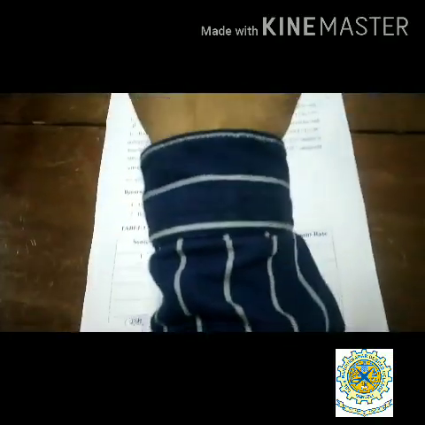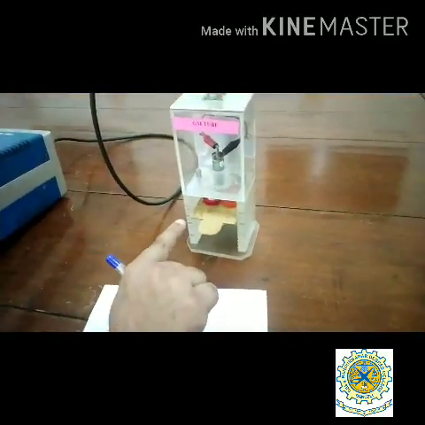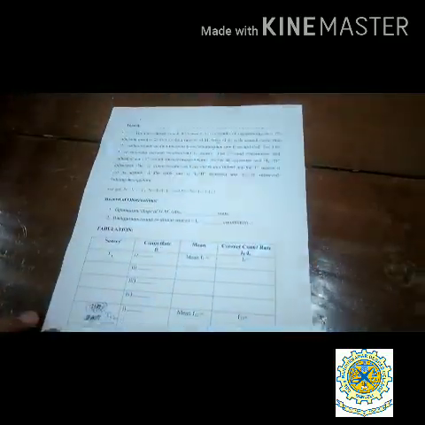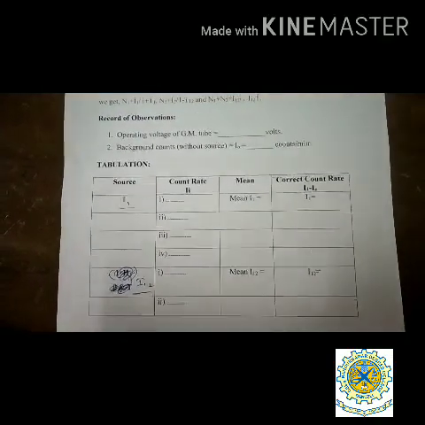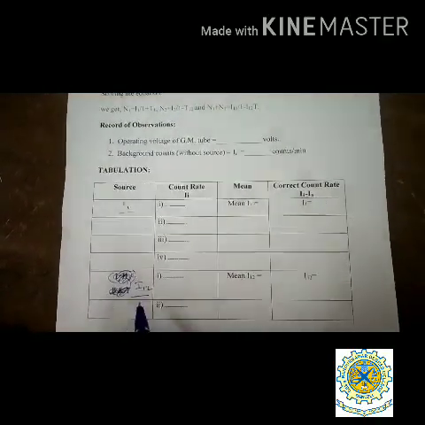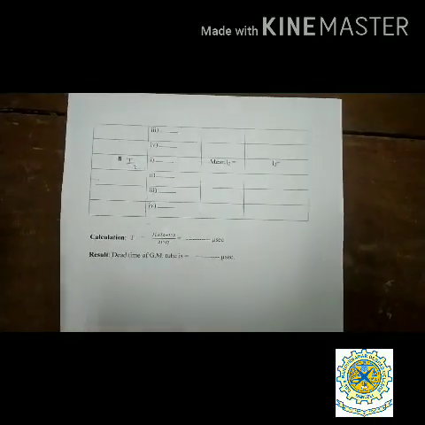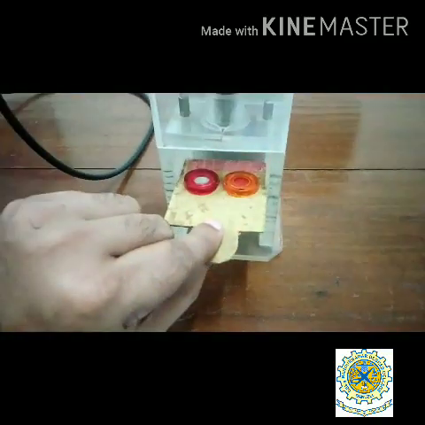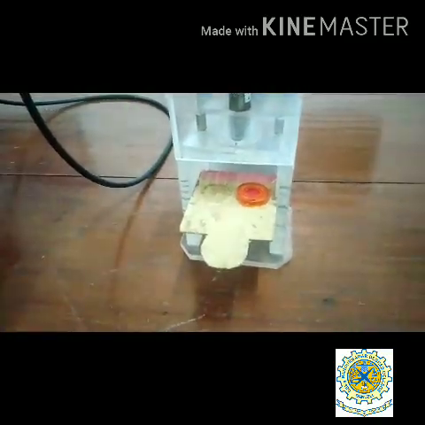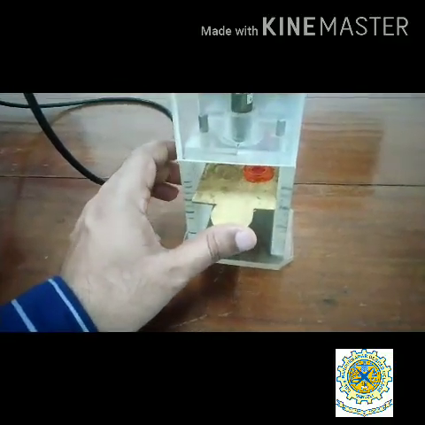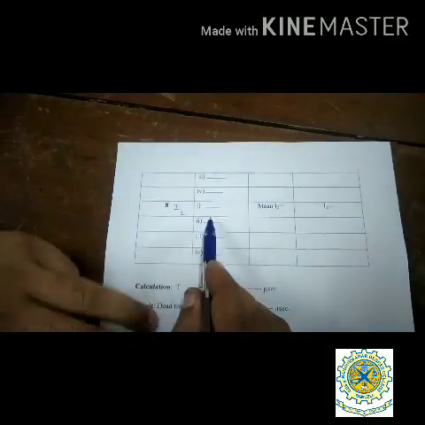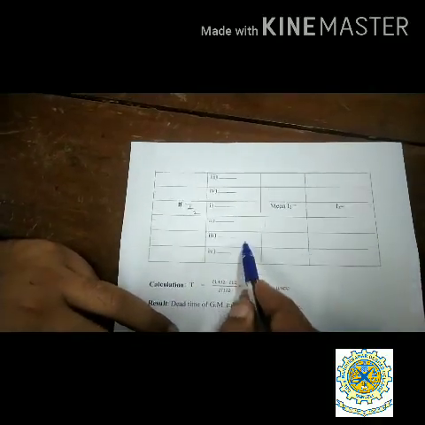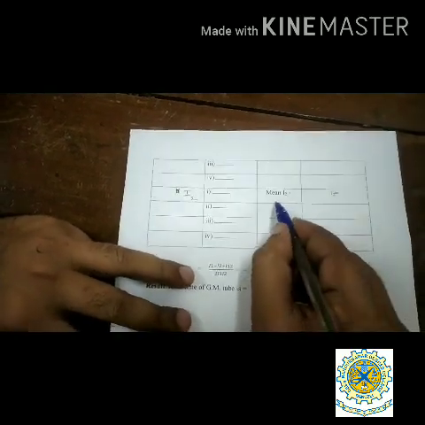So for both the sources together, it is treated as I12, and the same experiment has to be repeated three times. After completing the three readings for both sources, I remove I1 and take three readings for only I2. I will write that in the tabular column, and then the mean of that has to be written.